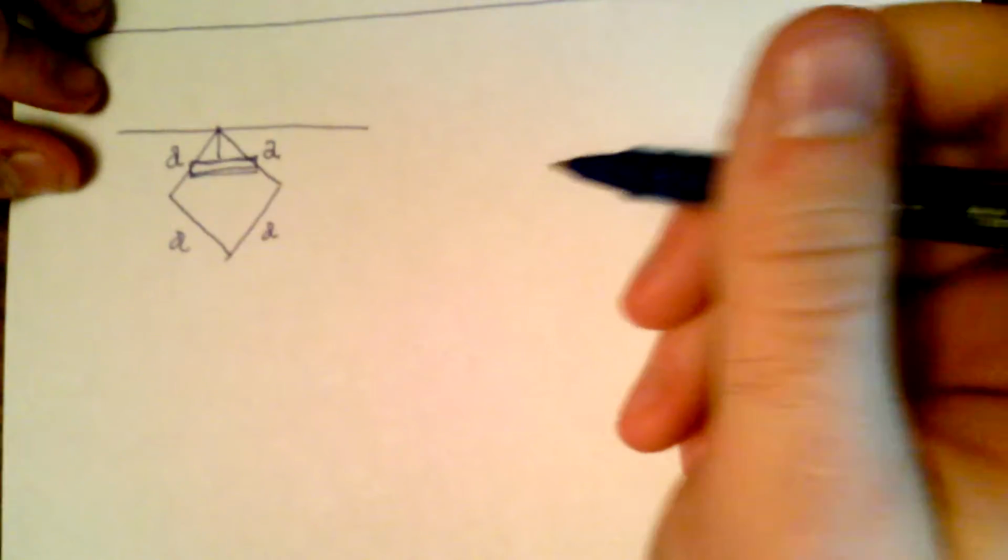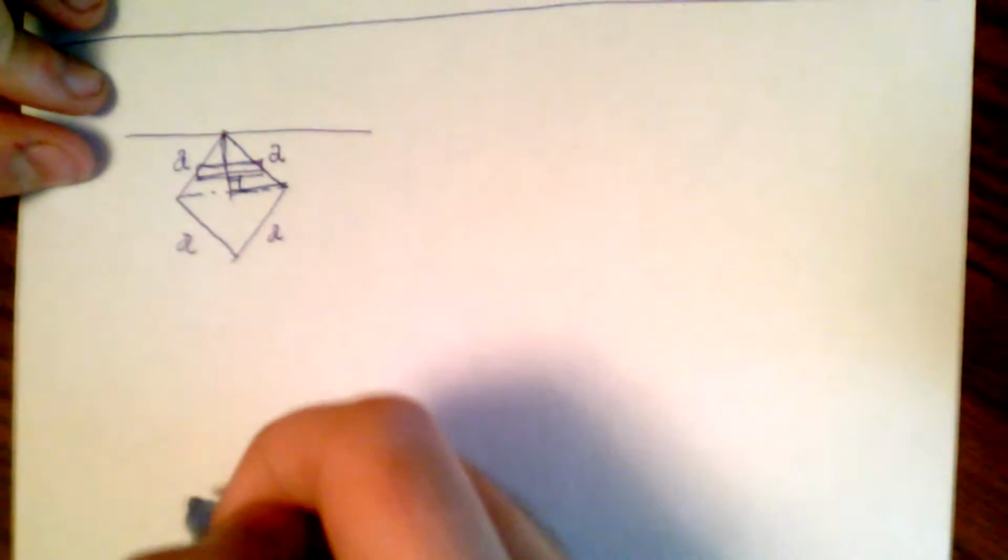Well, that's not so bad. We have two regions. One is if I go down x, then I have to also go across x. We have a right triangle there.